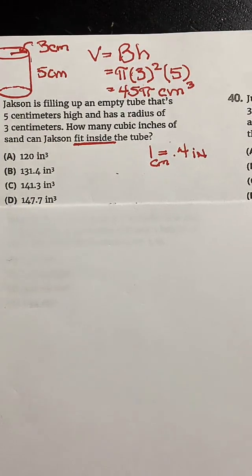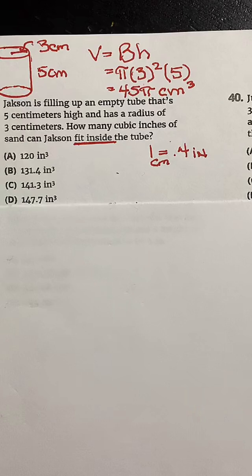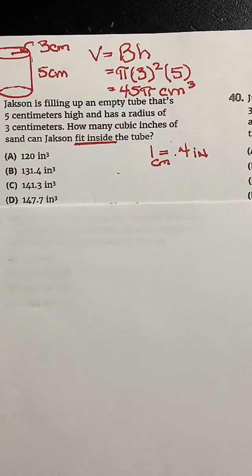If I'm going to convert to inches, that means I need to make it smaller. So none of these answers are correct because they were thinking of it in centimeters, not inches.